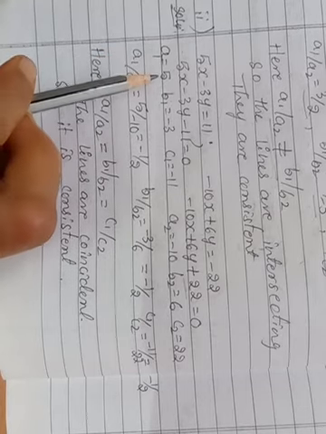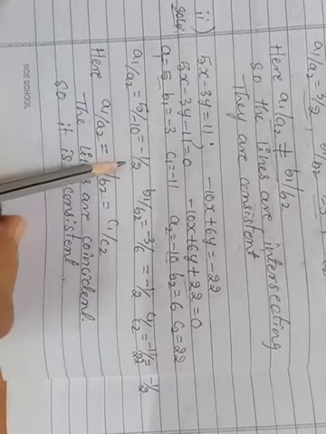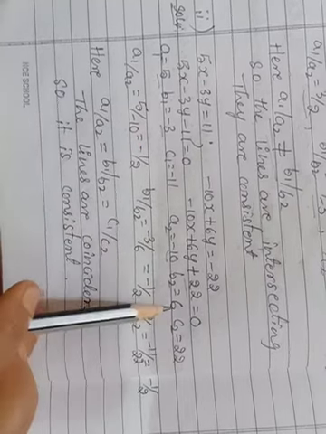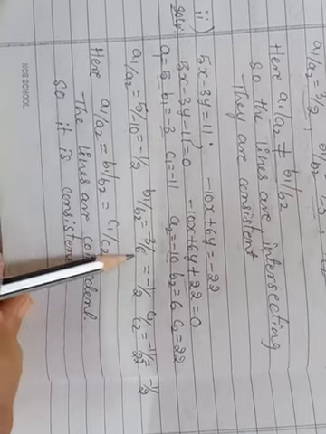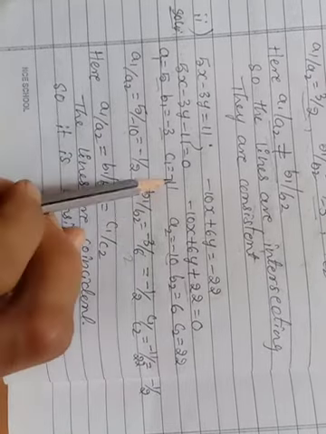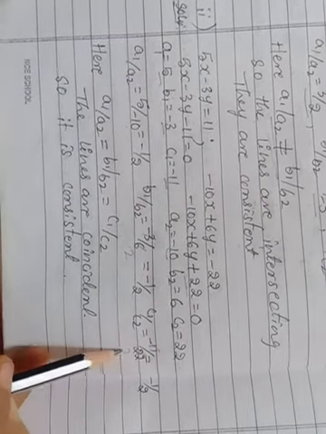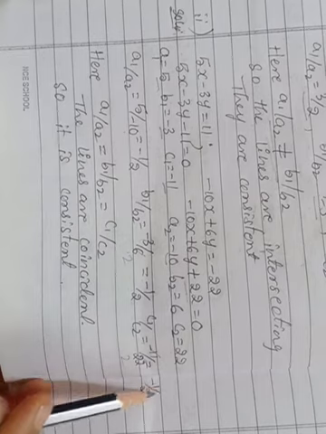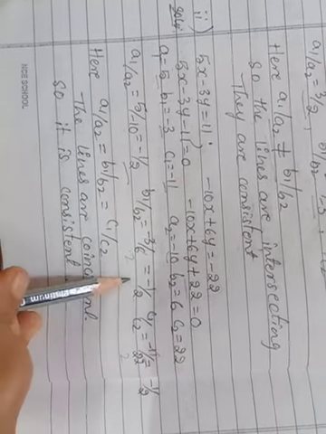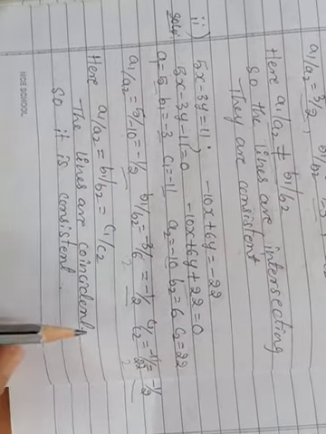A1 by A2, find it out. 5 by minus 10, which is minus 1 by 2. B1 by B2, minus 3 by 6. Three ones are three, three twos are six, even it is minus 1 by 2. C1 by C2, we find it out. C1 is minus 11, C2 is 22. Eleven ones are eleven, eleven twos are twenty-two, even it is minus 1 by 2. You can observe A1 by A2 is minus 1 by 2, B1 by B2 is minus 1 by 2, C1 by C2 is minus 1 by 2.